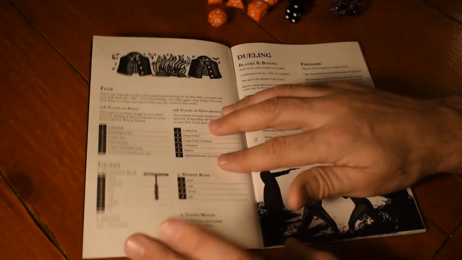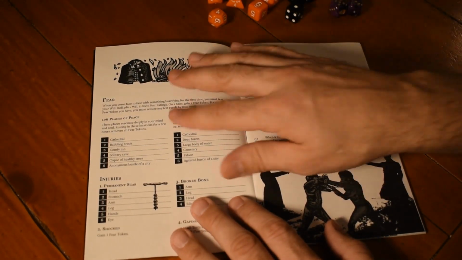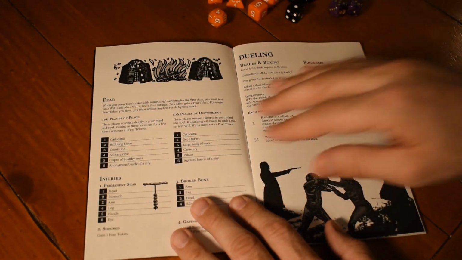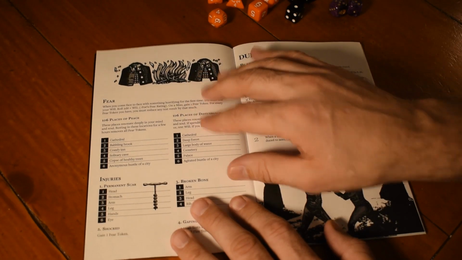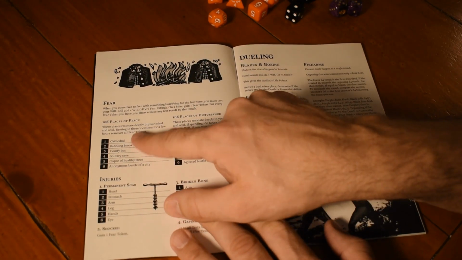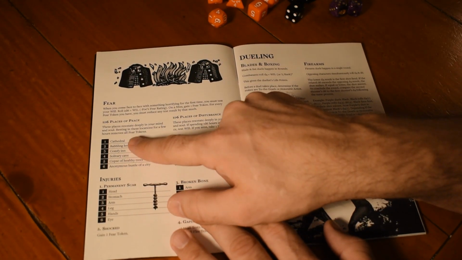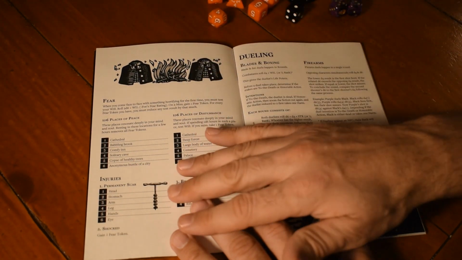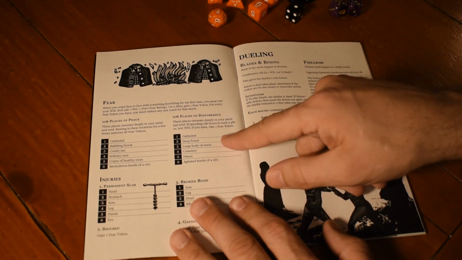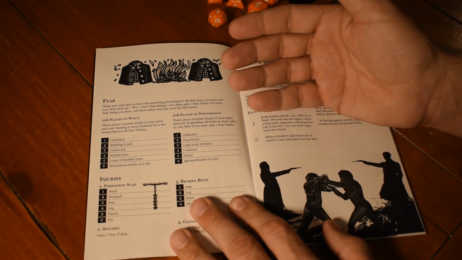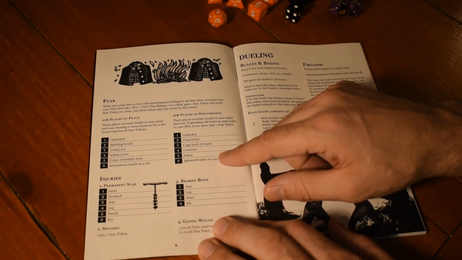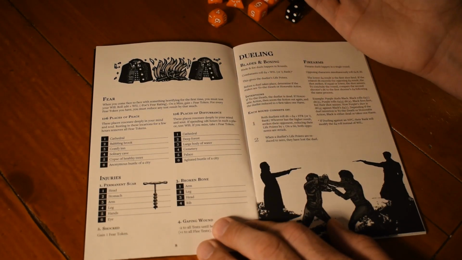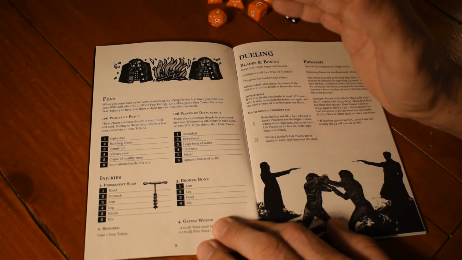Let's quickly move on to, I want to talk about fear. I don't have it on my notes, but there is a fear system in here. When you start the game, you make your character, you roll on this little chart here to see places that bring you peace and will help you recover from fear, and places that actually give you fear. So what is fear? It's a token, so you have to come up with some sort of token or write it on your character sheet.